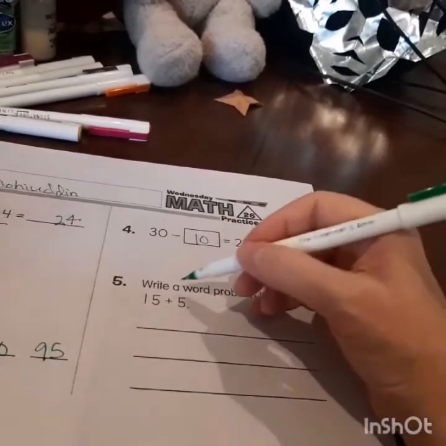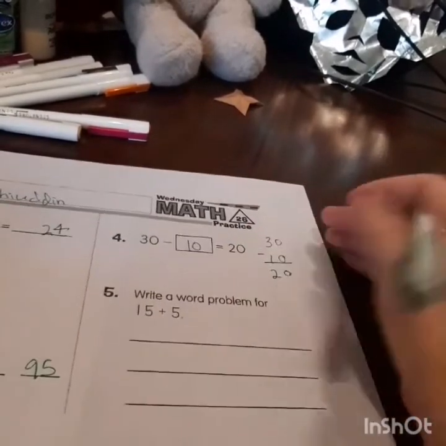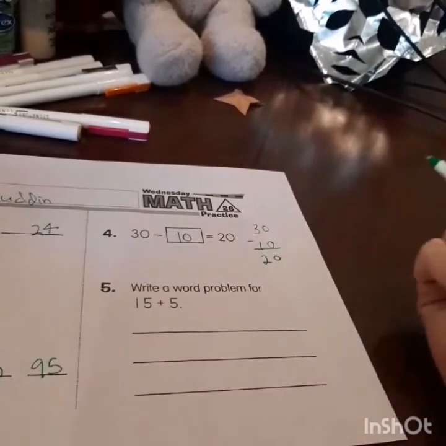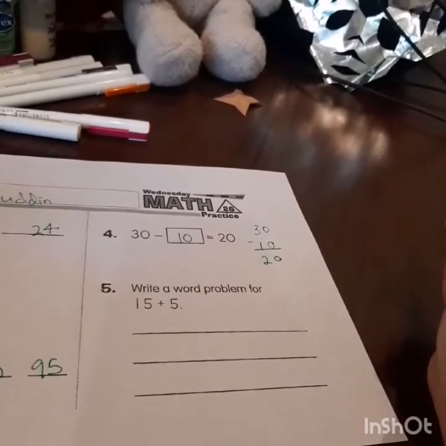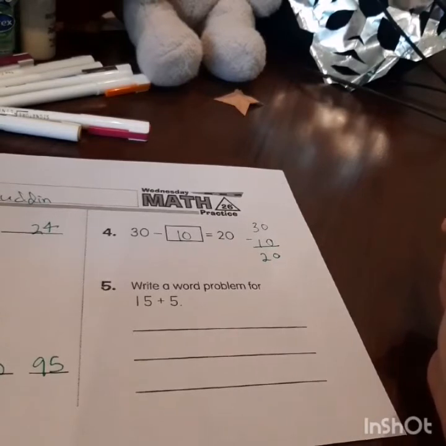Okay? Write a word problem for 15 plus 5. And that's really easy. I'm just going to say it, and then you guys can write it down if you want to. I have 15 candies, and Zoran gives me 5 more, so how many candies do I have altogether? Or I have 15 stickers, and Rania gives me 5 more. How many do I have altogether?